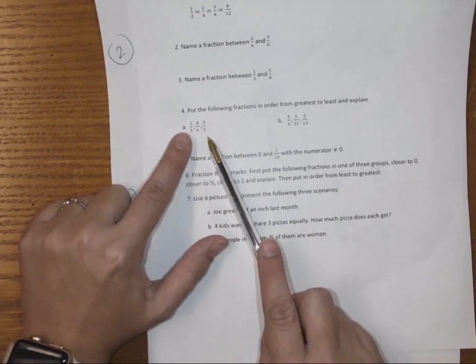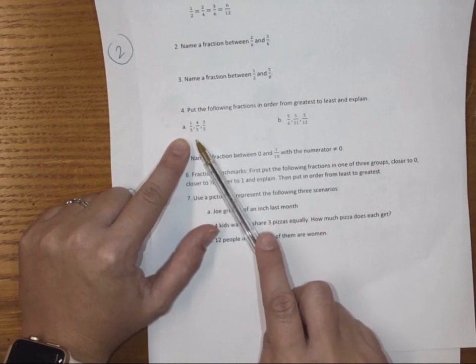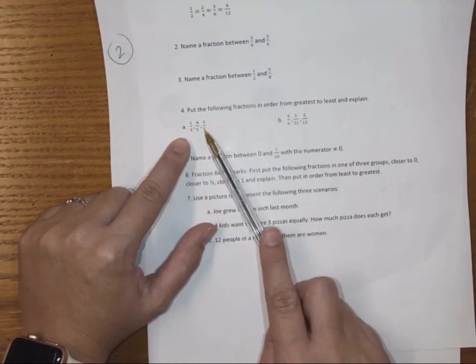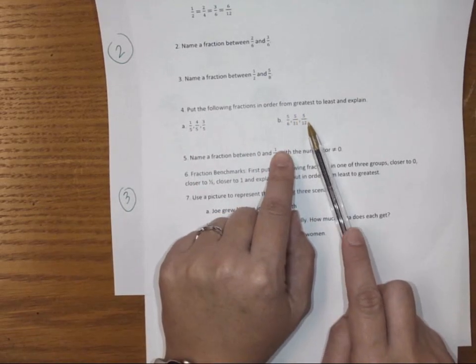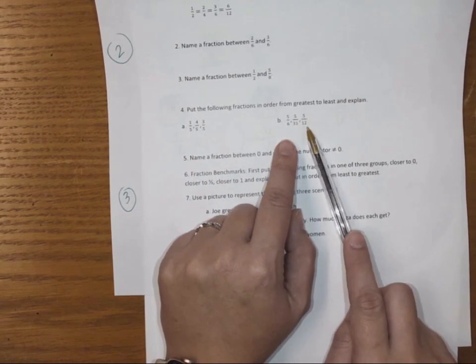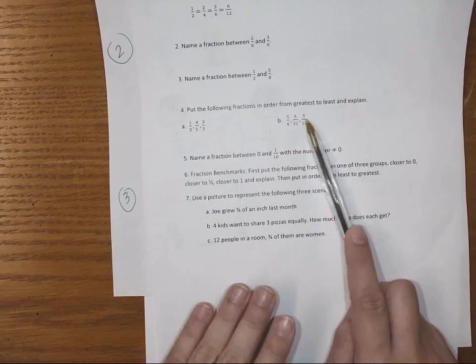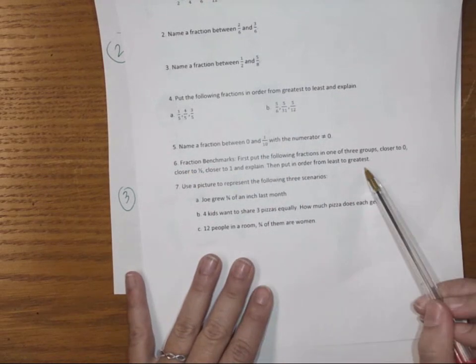So if you look at part A, those 3 fractions, 1/5, 4/5, and 3/5, those all have the same denominator. So we do that problem one way. If you look at B, 5/6, 5/31, and 5/12, those all have the same numerator but different denominators, so we do that problem a little bit different. And then if you look at number 6, I left off the problem there.